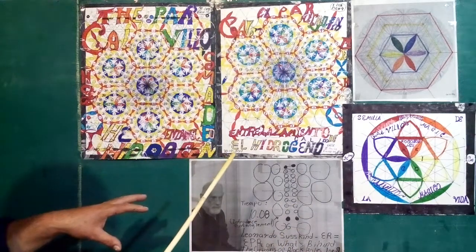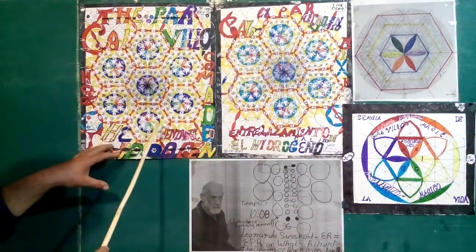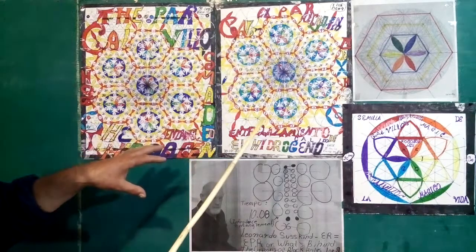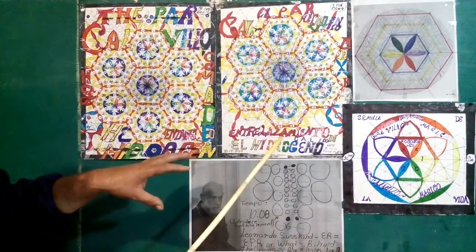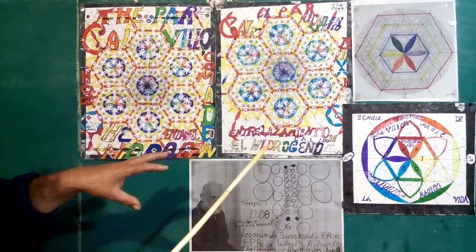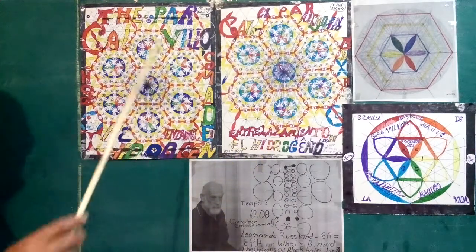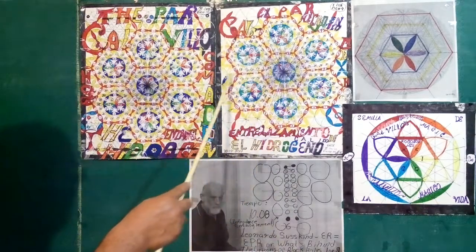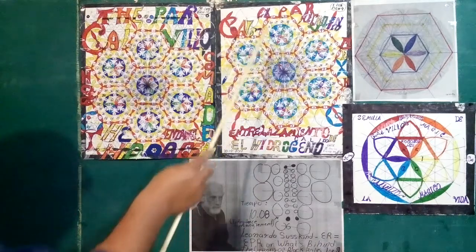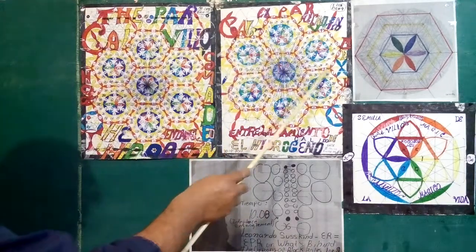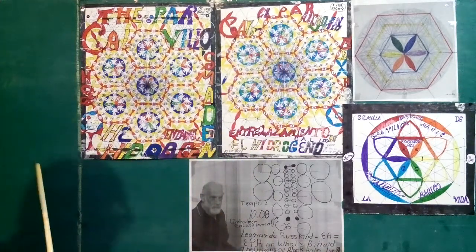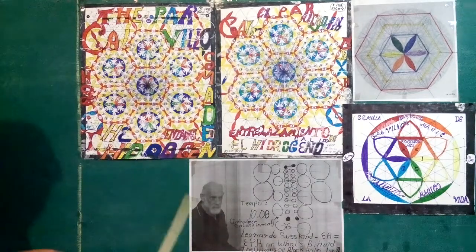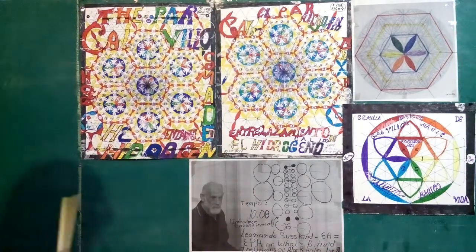I think one is for hydrogen, one is for helium and one is for lithium. Even the small one divides the big one. To me, all of them work well, all of them make sense.